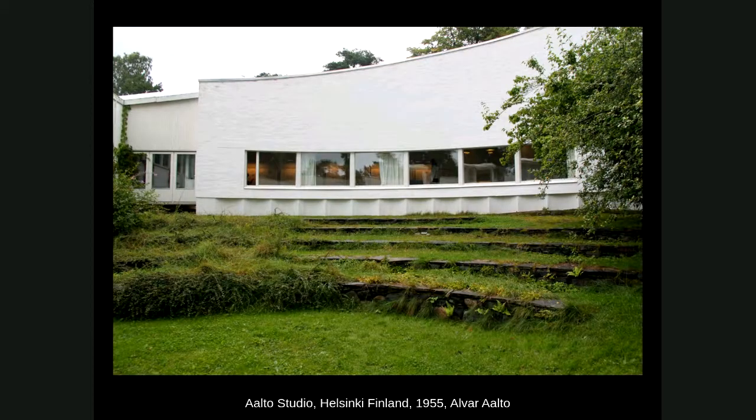This is the studio that he designs in 1955. This is separate. It's a few blocks away from his home, and his practice takes off in the post-war period, and it grows. And so he has a brand new studio built. And this is the way he integrates his building into the landscape of Finland here. He creates a little bit of an amphitheater, and he uses that black stone to create the levels of the amphitheater, but he has this curvature in the wall, both in the wall plane, but also in the roof line here, that picks up the curvature of the amphitheater.